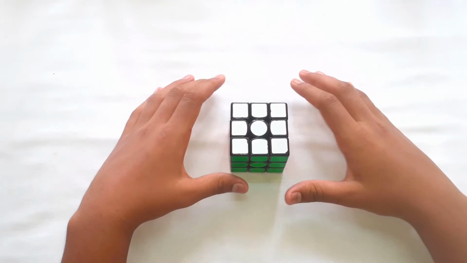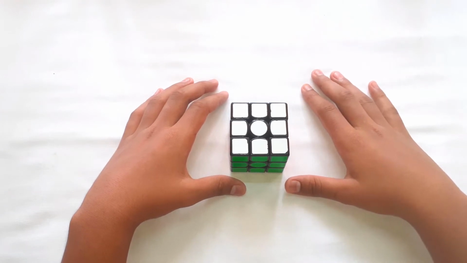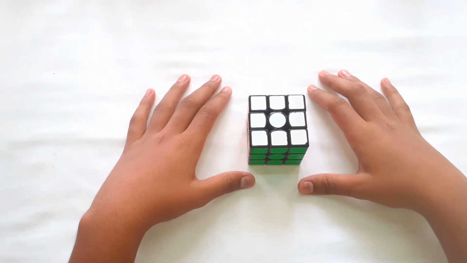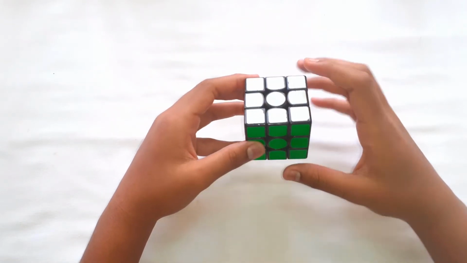Now let's get on to wide moves. In this type of turn, you have to turn the main layer as well as the layer adjacent to it, which will be a middle layer. This is denoted with a lowercase letter or notation followed by a W.